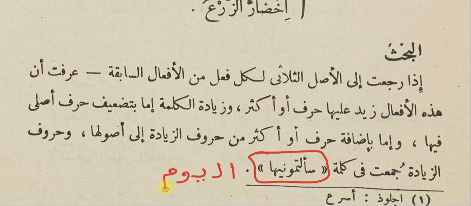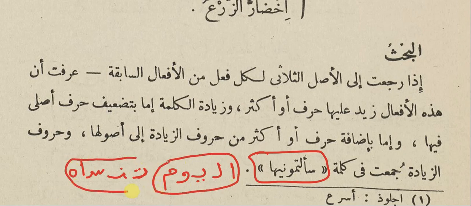اليوم. These will be connected in a regular text, but I'm breaking this for you to know. اليوم تنساه. That's another mnemonic. اليوم تنساه. اليوم means today. تنساه, you forget him. You will forget him. You are forgetting him. This is the present tense.